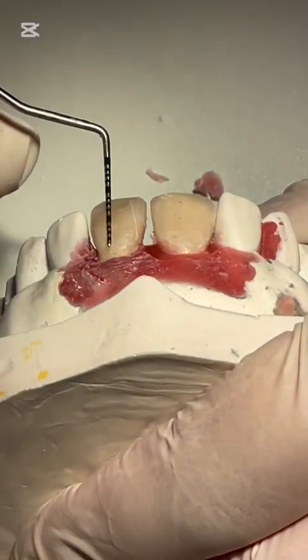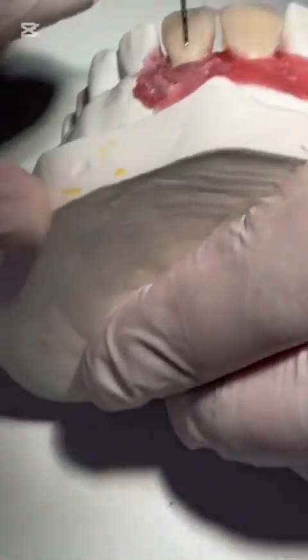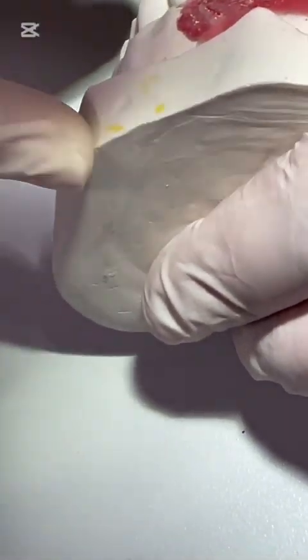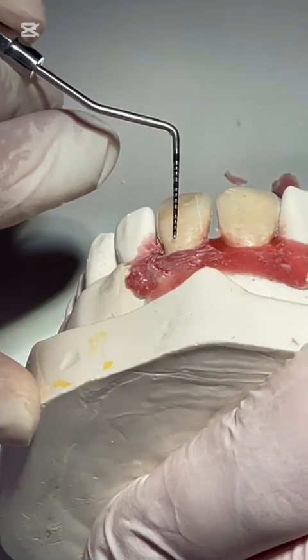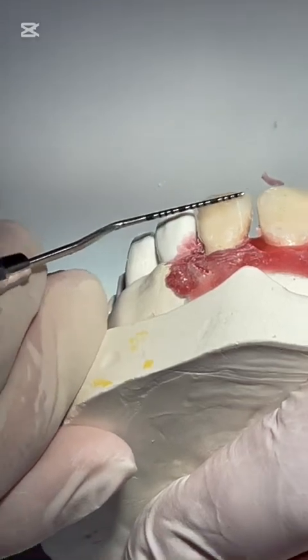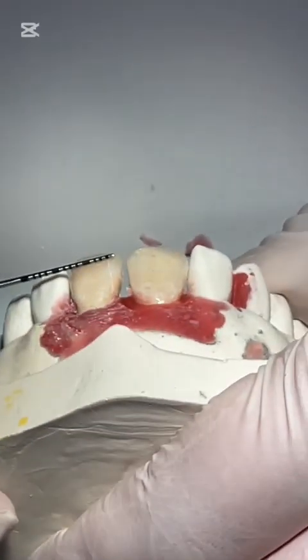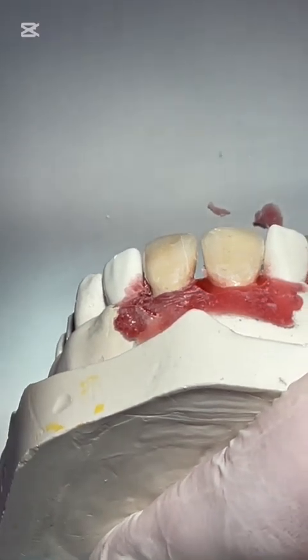Can you see well? Here, this is 10, not 11, 10. And this is 8. So this is 10, 8. Let's write.